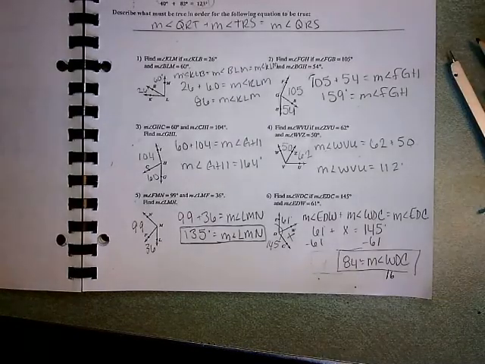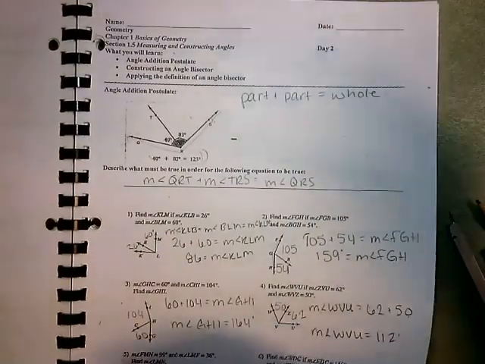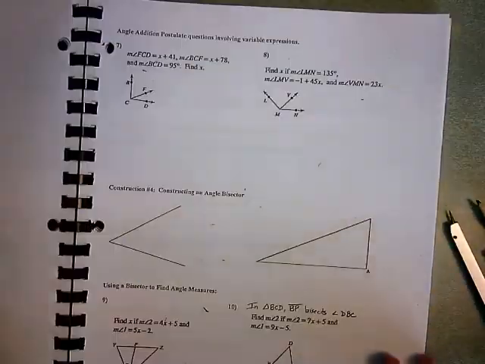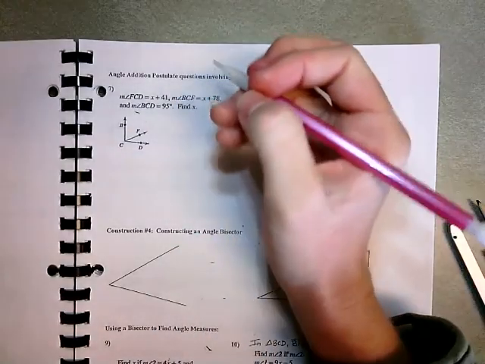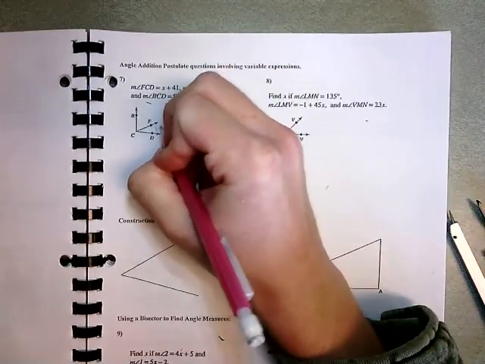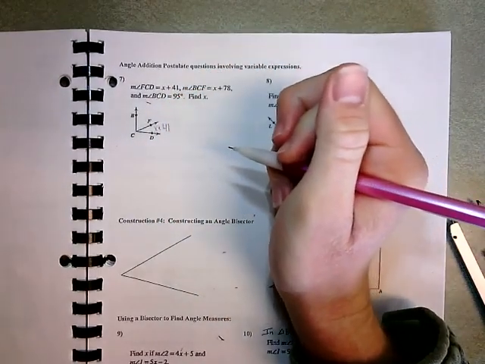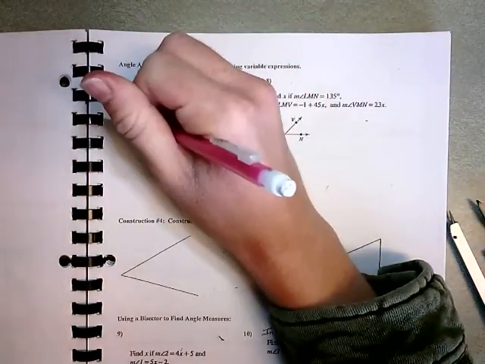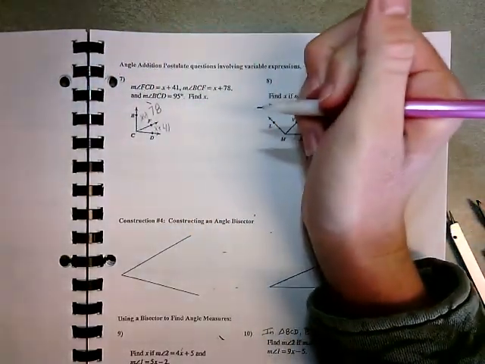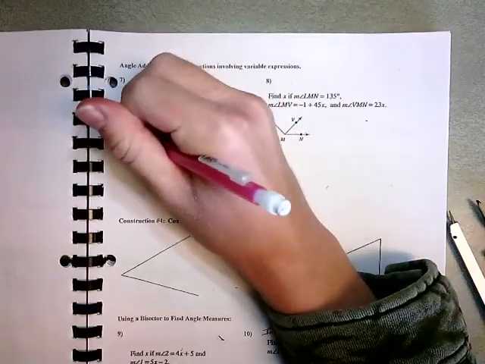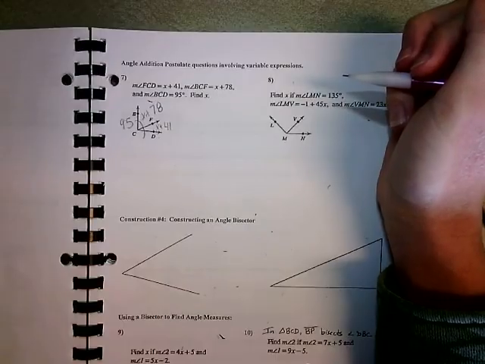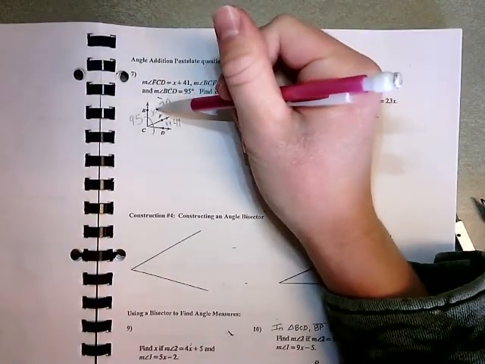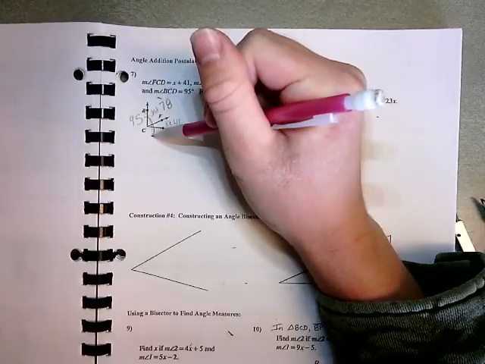All right, so let's go to the next page. All right, so let's look at 7. We have the measure of FCD is equal to x plus 41, and the measure of BCF is equal to x plus 78. The measure of BCD is 95. We want to find x. Same concept, part plus part is equal to the whole. This angle plus this angle is equal to this whole angle.